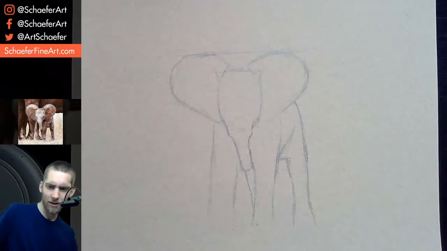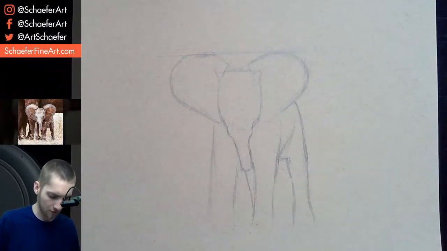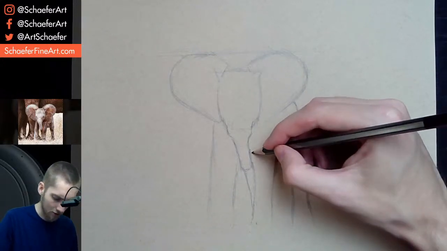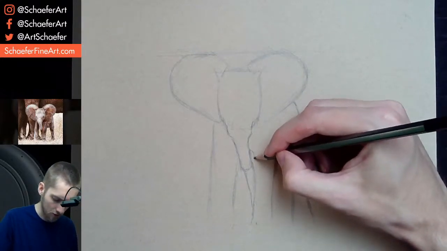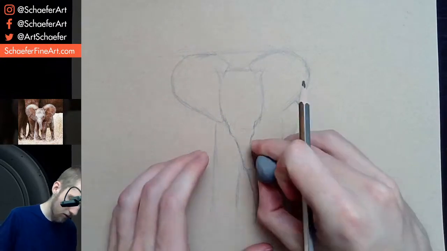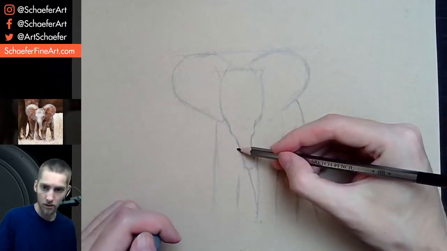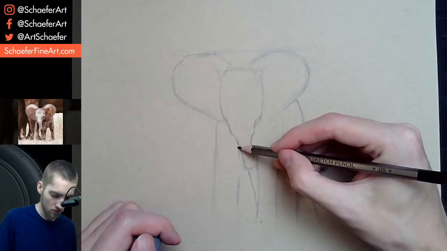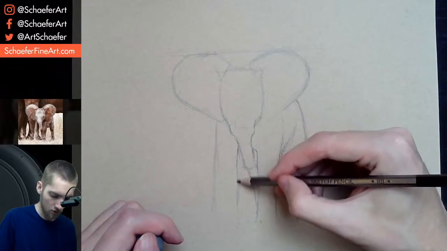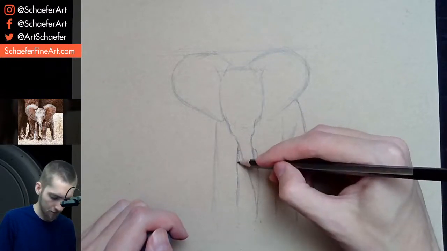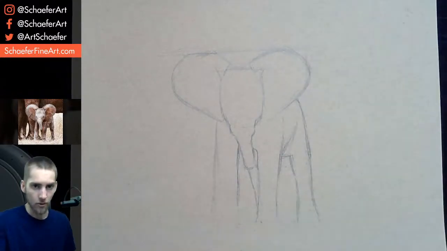Sorry, folks, I think this is actually a little bit different. It's just so hard to see because the value is very similar. The leg actually comes up like this, and this leg actually is skinnier, and it comes up way up here. It's very weird. It's just very hard to see that on the photo.